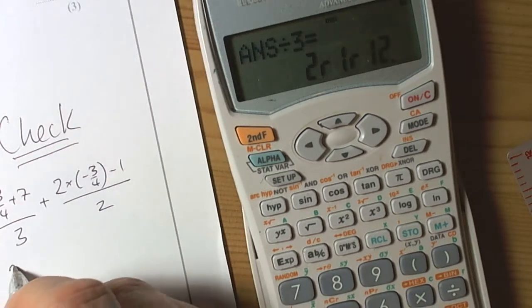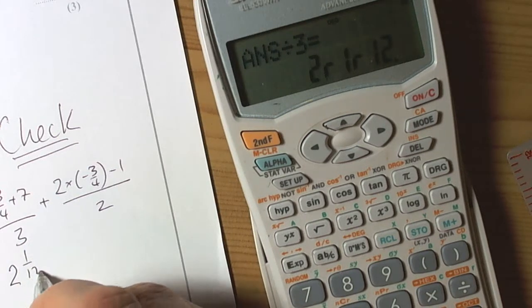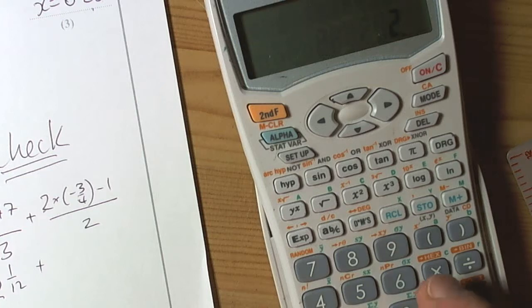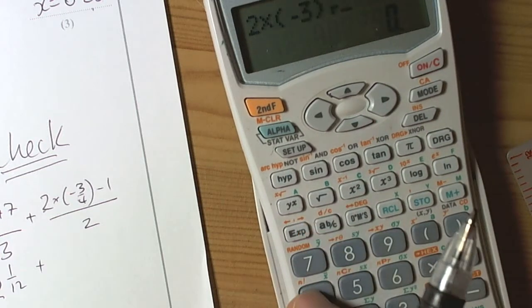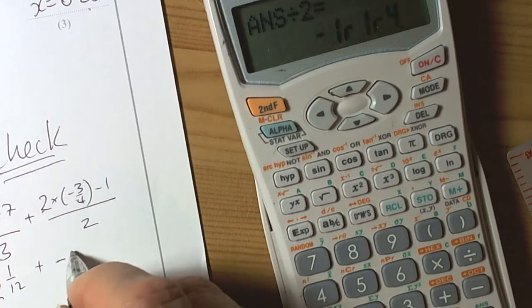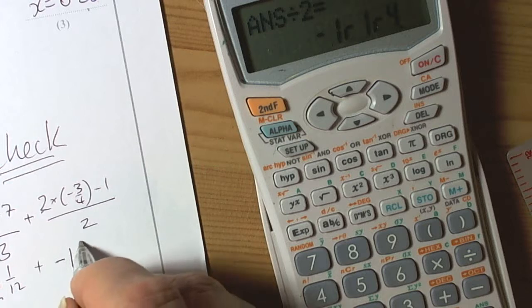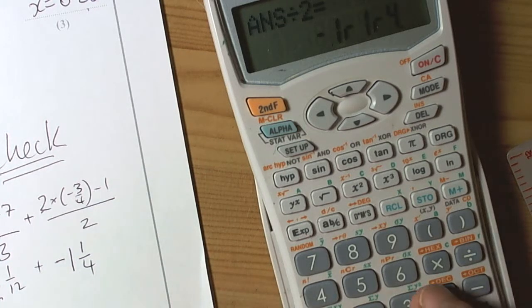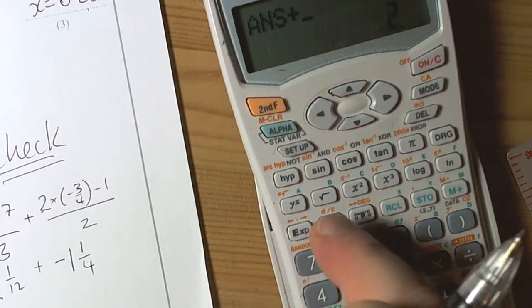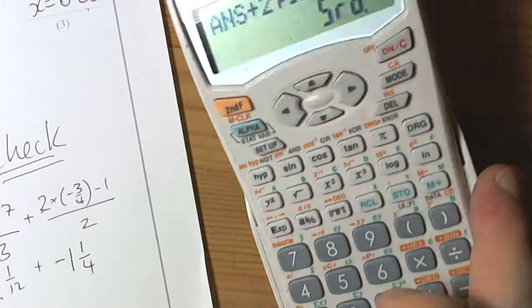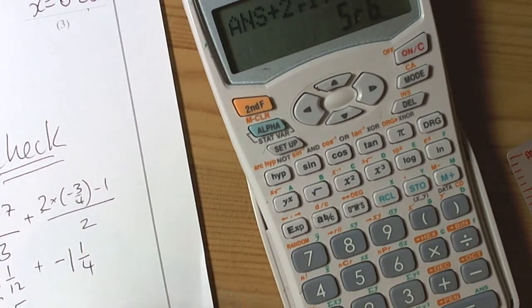So that gives us 2 and 1/12, and then we're adding on, well, 2 times negative 3/4, so 2 times negative 3/4 equals, take away 1 equals, divide by 2 equals, so that's going to be negative 1 and 1/4. So if we add the 2 and 1/12, that gives us an answer of 5/6.